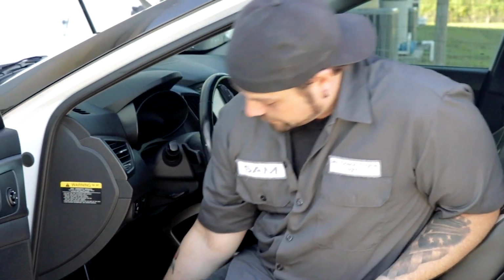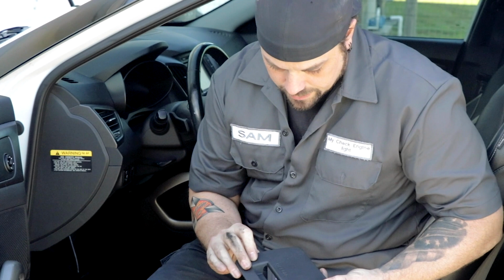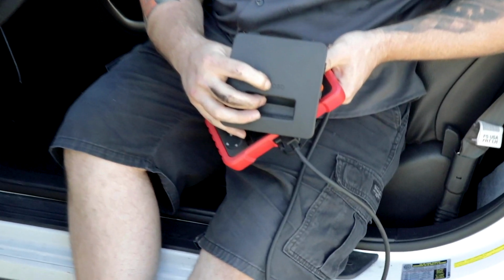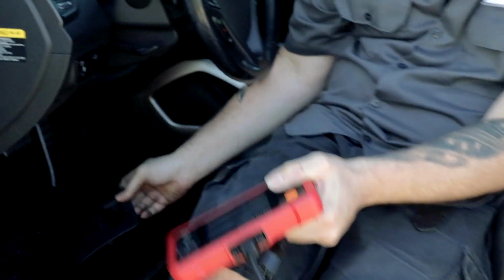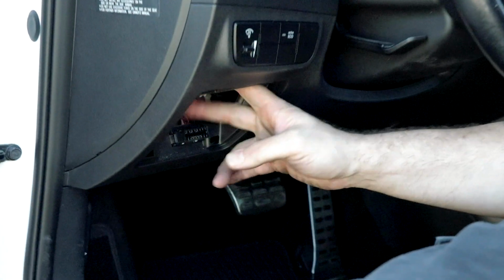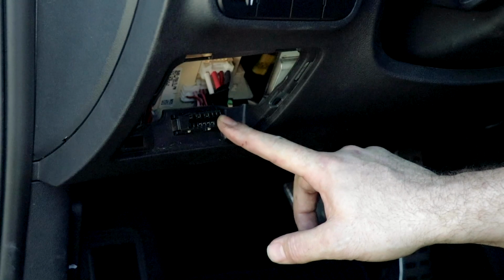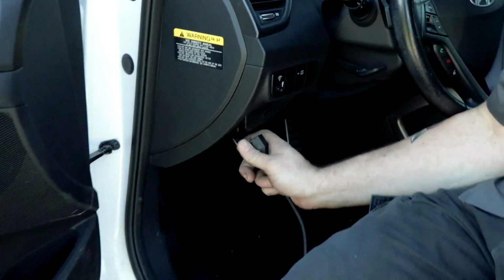Oh, also, I should show you that too. This one says OBD right there, right on the cover, right? So this was a cover right here inside of the vehicle. There's a fuse panel there, and there is the connector as well. Just so you know, they're in different places. Sometimes they hide them. They can be behind a cover.